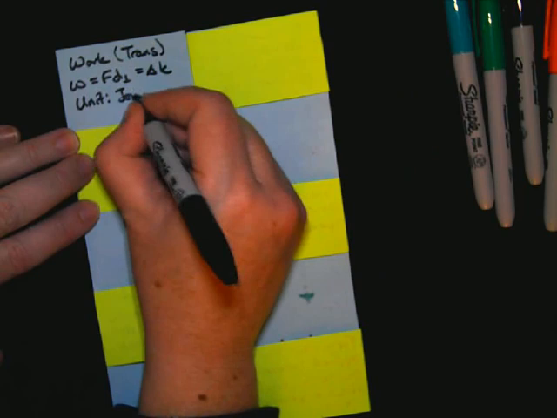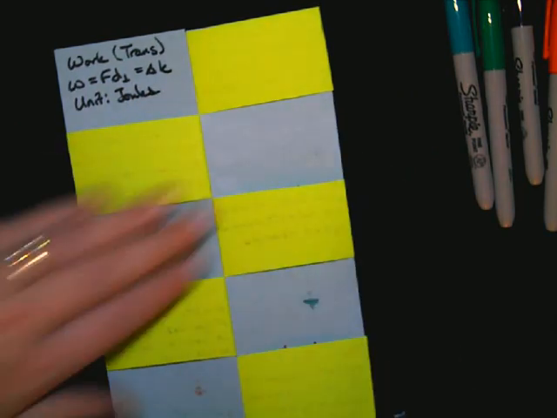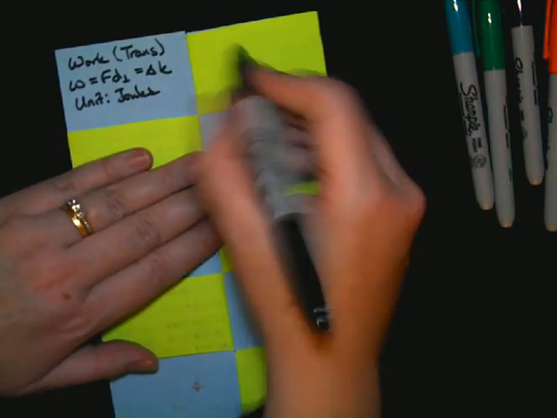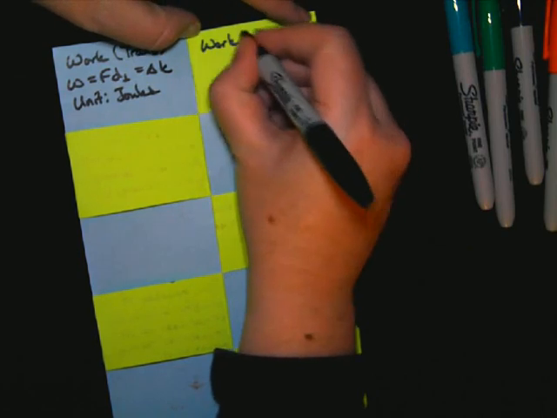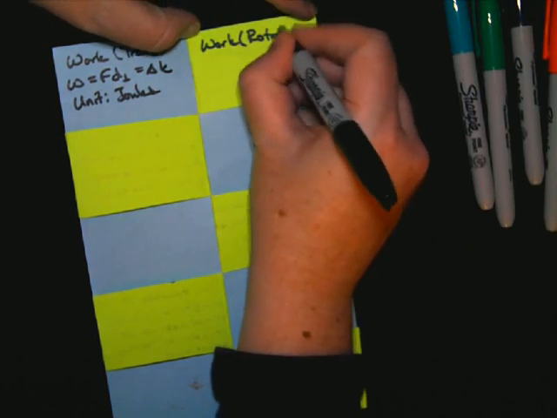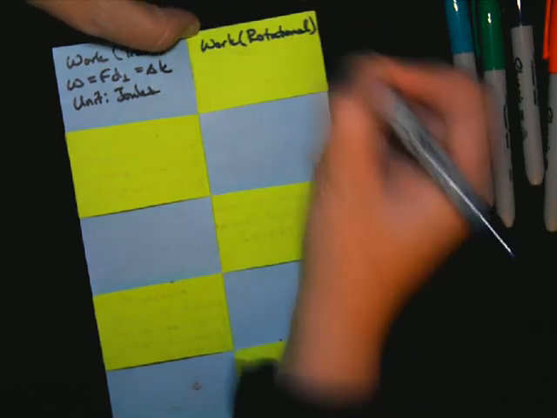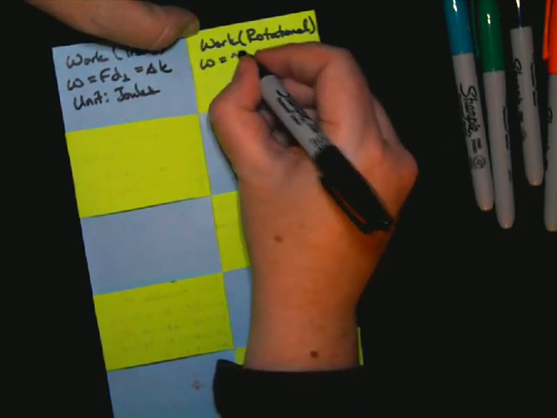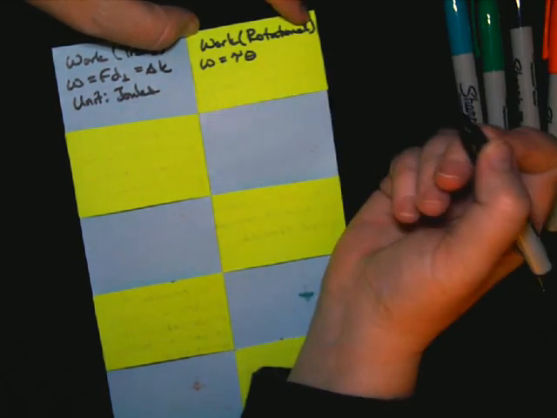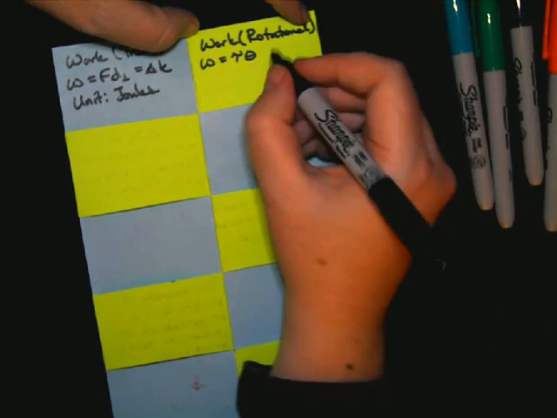All right, so now we're on to our next piece. What is it in rotational? Well, work is still work, but we'll say it's work rotational. All right, and so work rotational is torque through an angle, so tau theta, and its unit is still joules.